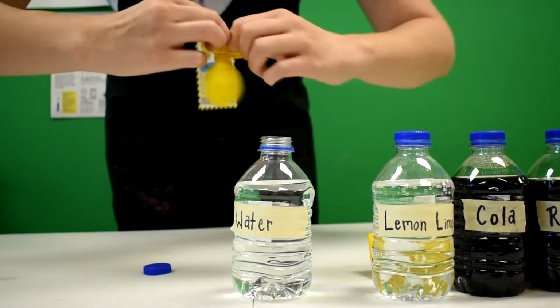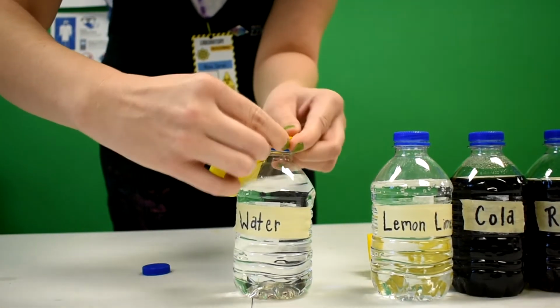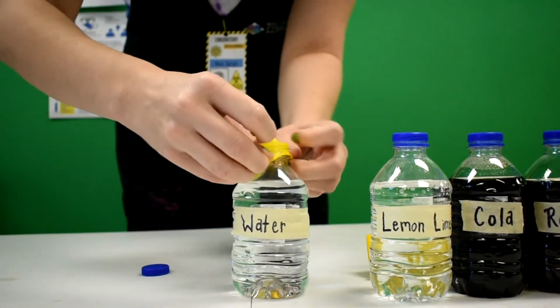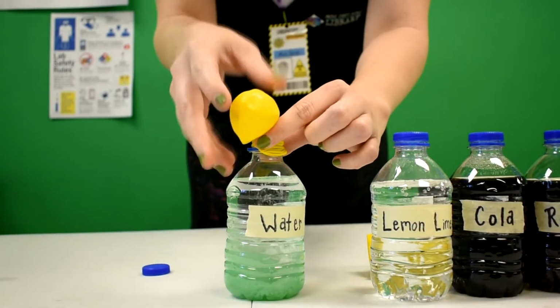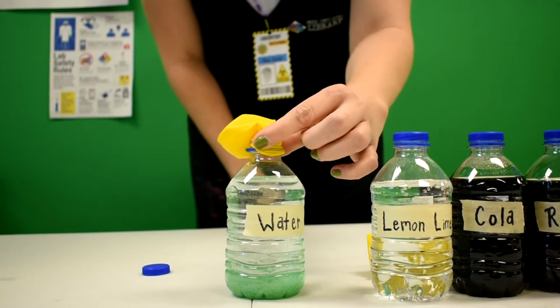To test the reaction, we'll carefully cover the entire opening of the bottle with the balloon. Once it's secured, and no air can come in or out, just tip the Pop Rocks in and watch what happens.